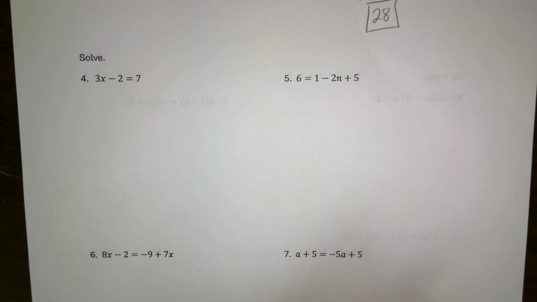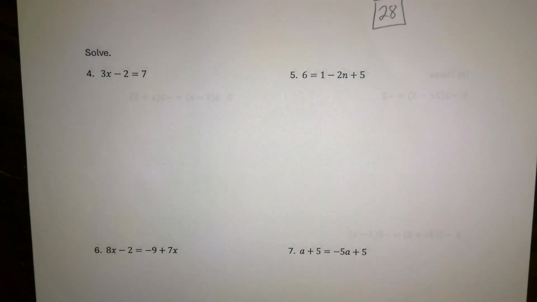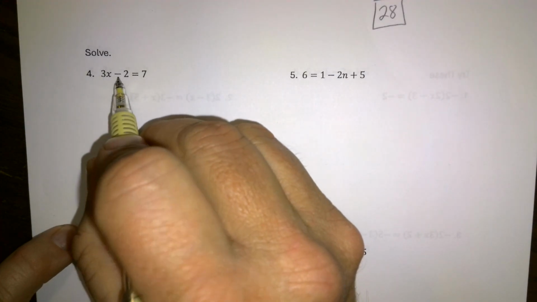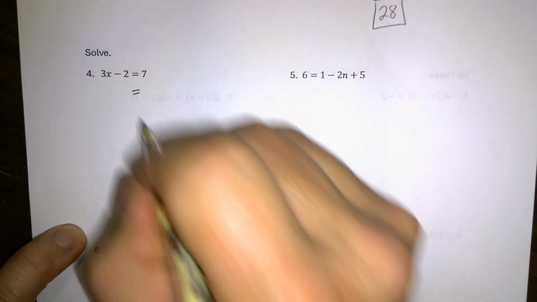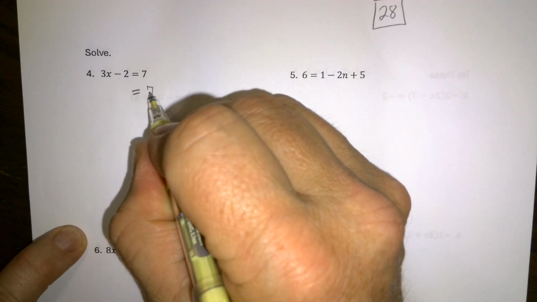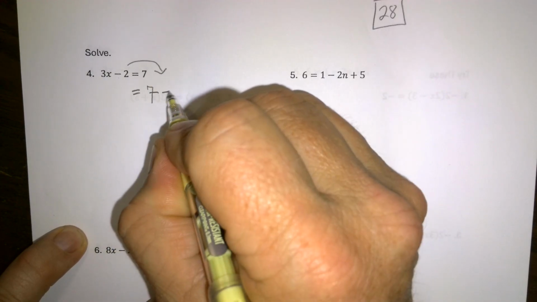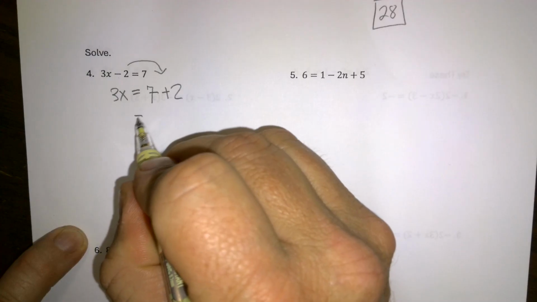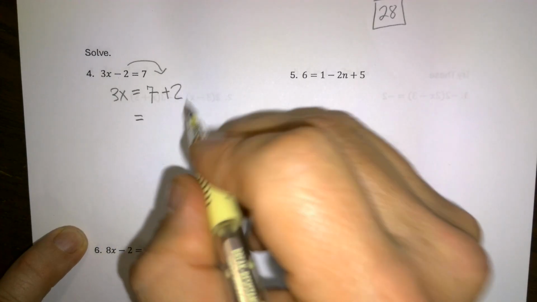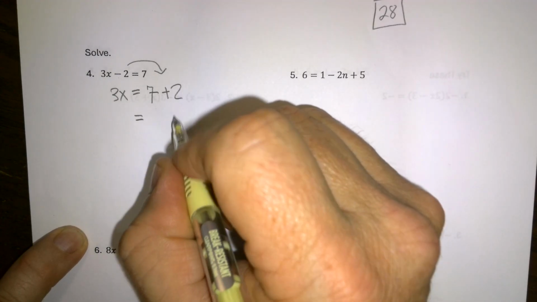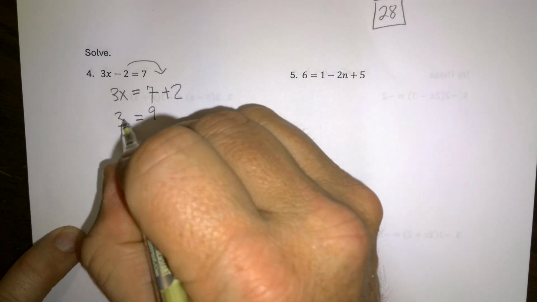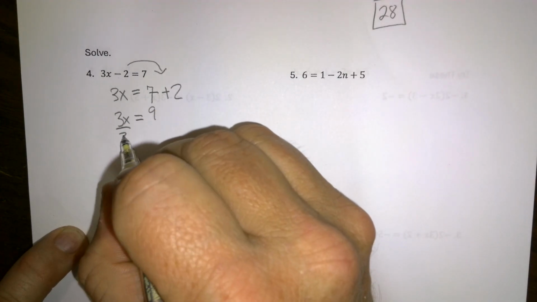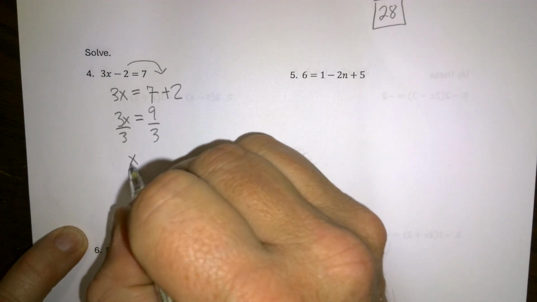Let's move on to the solving equations. So for this one here, we're going to do flipping, combining, and dividing. Here, I'm going to take the -2 and flip it. So bring down my equal sign, write down my 7, and then -2 flips and becomes +2. We still have a 3x left on this side. Then we'll be combining. That is a war, an alliance. It's both positives. That makes a 9. Bring down our 3x, and then our last step, divide both sides by 3.